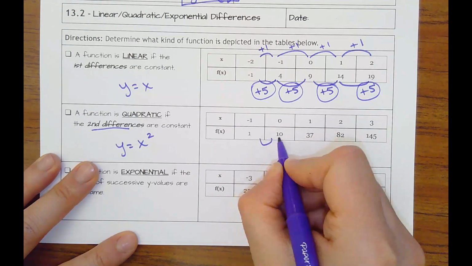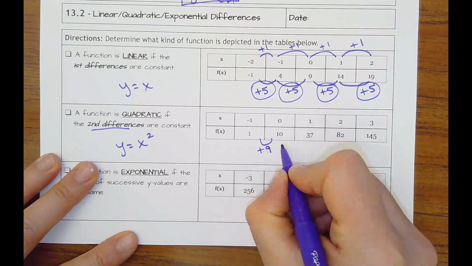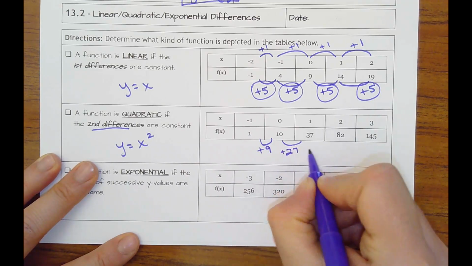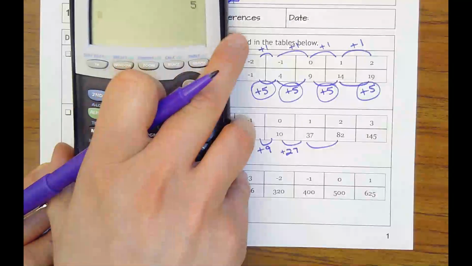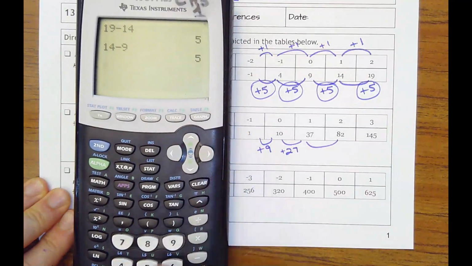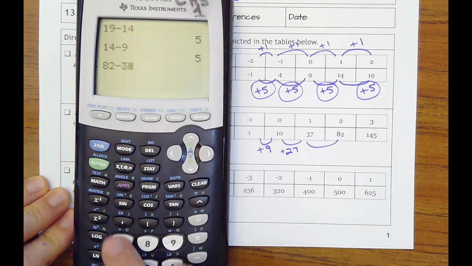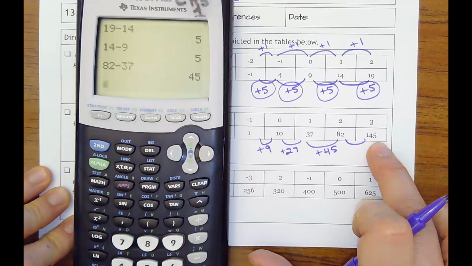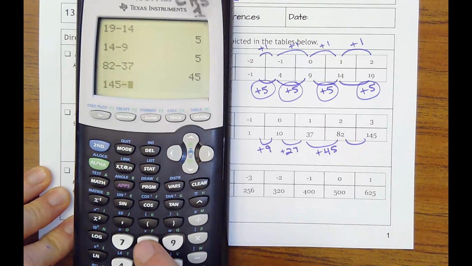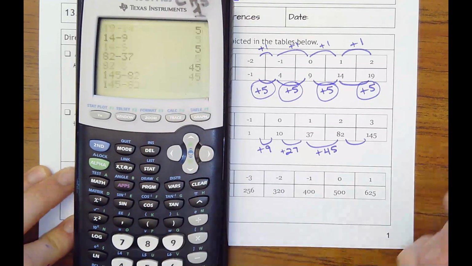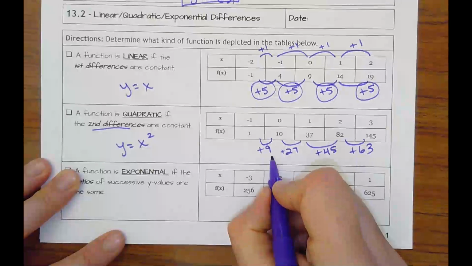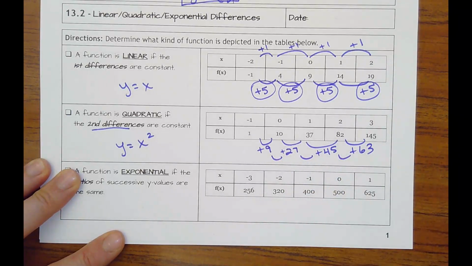So to get from 1 to 10, we're adding 9. To get from 10 to 37, we're adding 27. 37 to 82, I don't feel like doing that math, so I'm going to do 82 minus 37. That's adding 45. And then I'm going to do 145 minus 82, that's adding 63. Okay, so nothing was the same, but if I do that again, that's called finding the second difference.